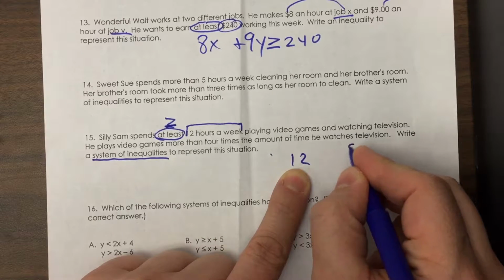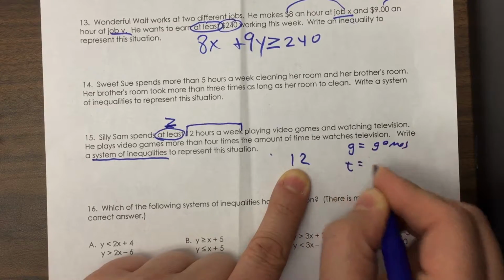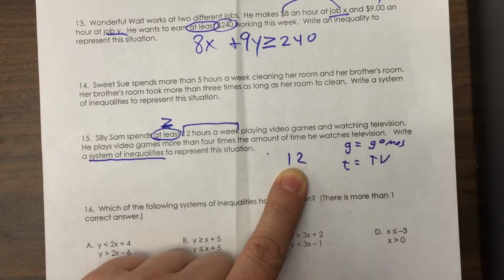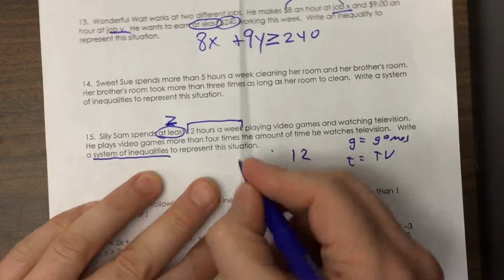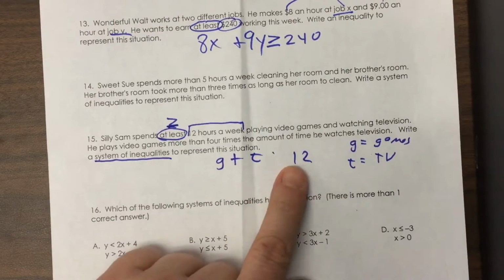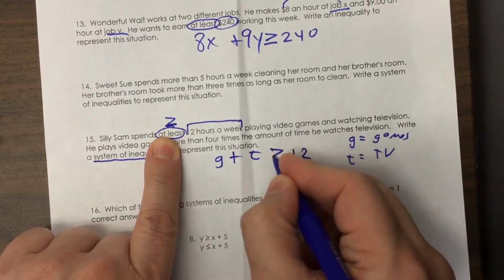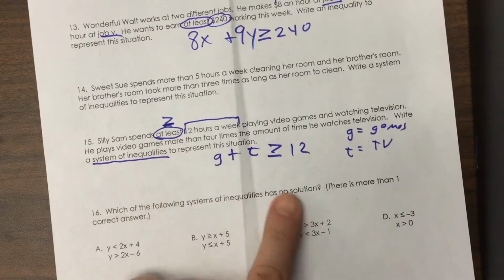Let's say that we're going to have G represent the time playing games and T be the time that he's watching television. Okay? The total's easy. G plus T, but we don't say equals 12. It's at least 12 hours. So again, that's a greater than or equal to 12 hours.